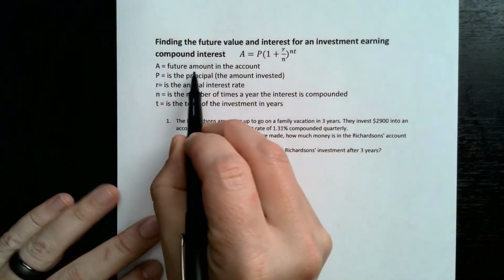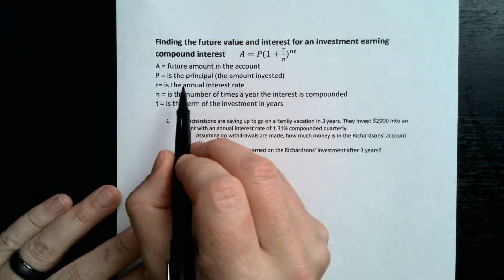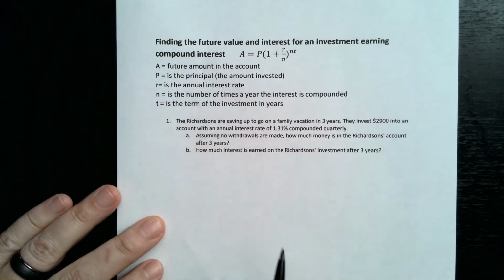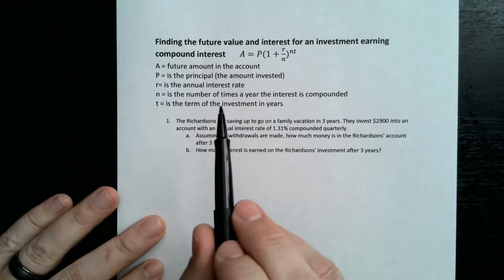Okay, so A is the future amount in the account. That's the amount after some time. P is the original amount. R is the interest rate, needs to be written as a decimal. N is the number of times compounded every year, and T is the time.